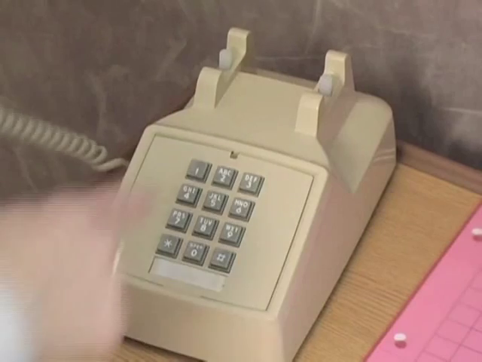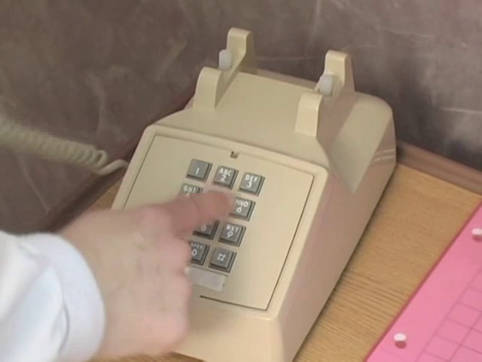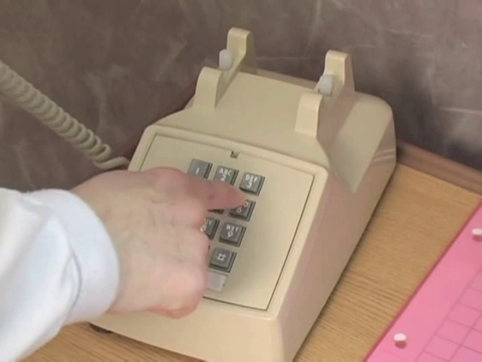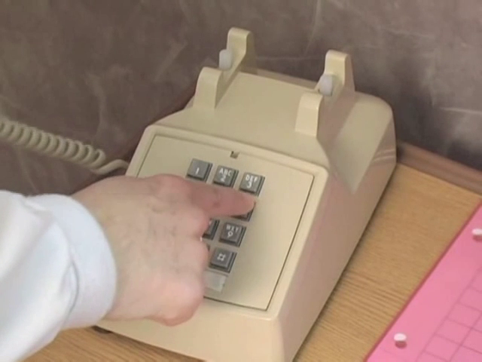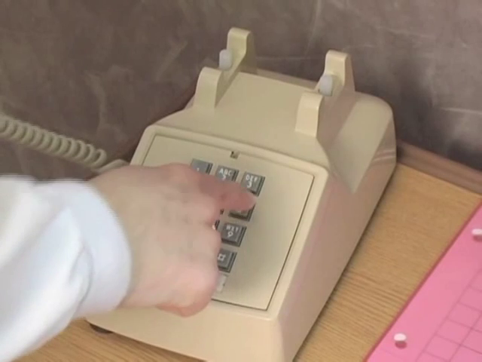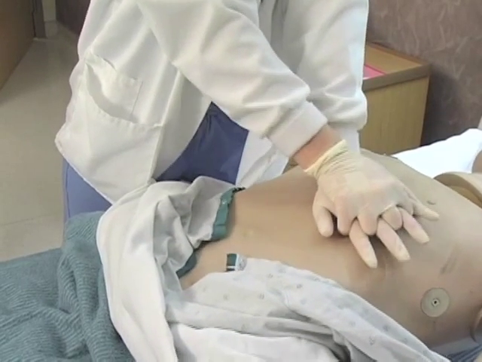Remember, the role of the first responder in a code arrest situation is to first determine unresponsiveness of the patient. Second, activate the code arrest system by dialing 1-6666 on the telephone and giving the information to the operator. State code blue in your location. Initiate BLS.